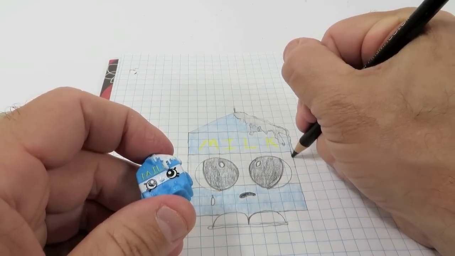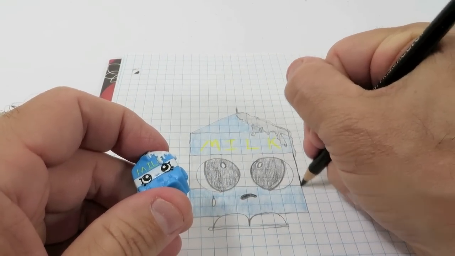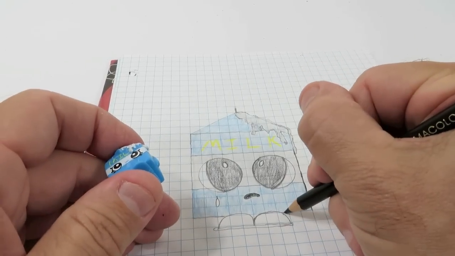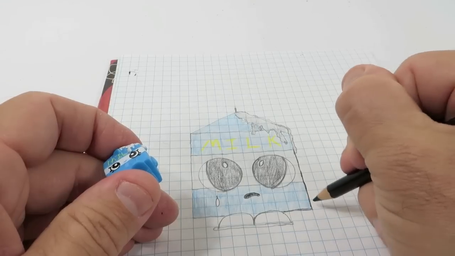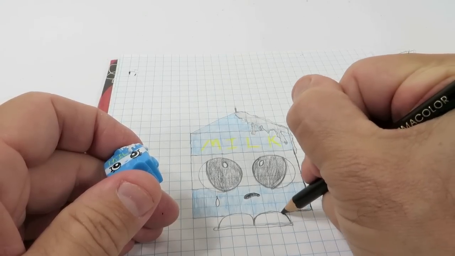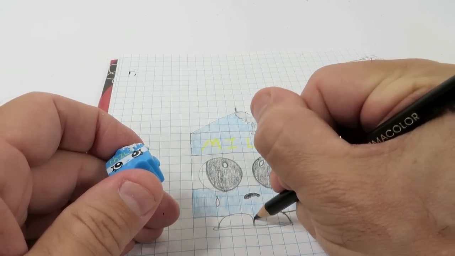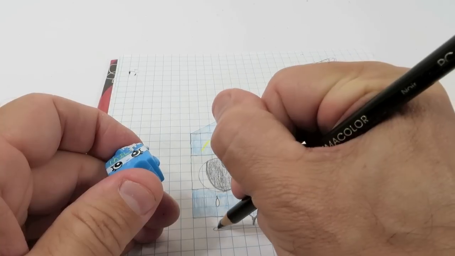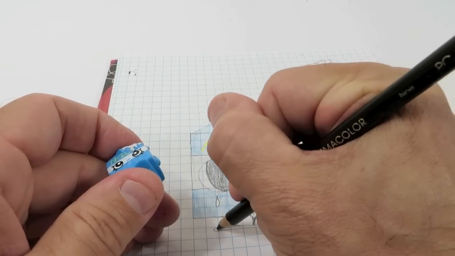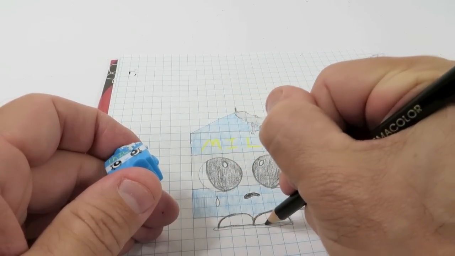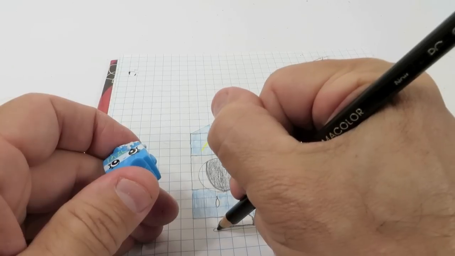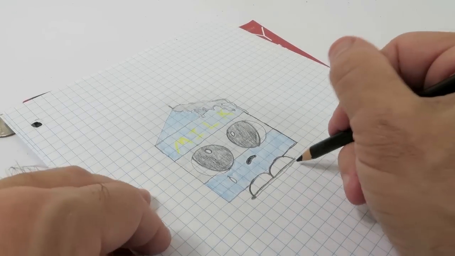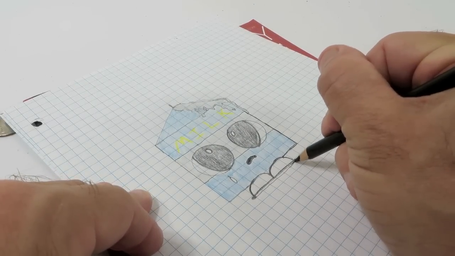Now we are going to take our black and really just kind of heavily outline everything, which kind of makes these colors really jump. I always have trouble doing this part of his shoes.